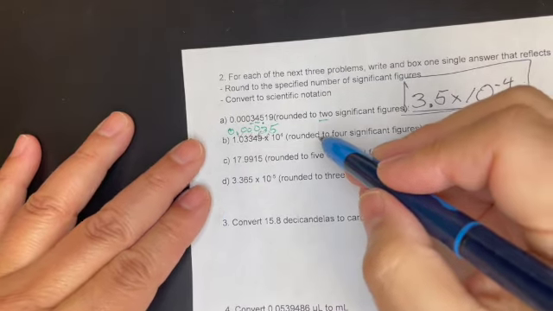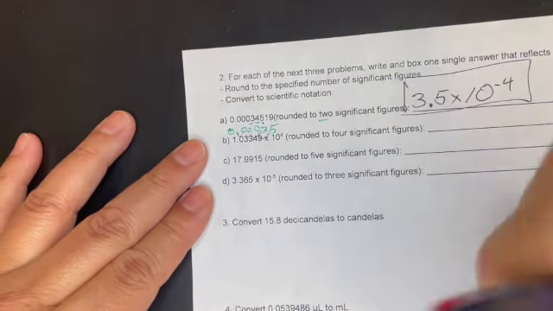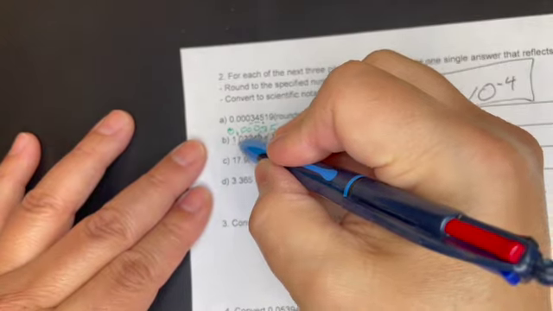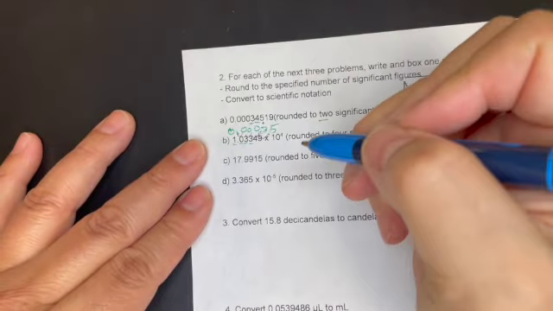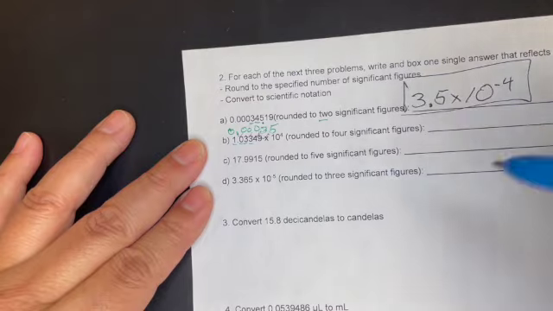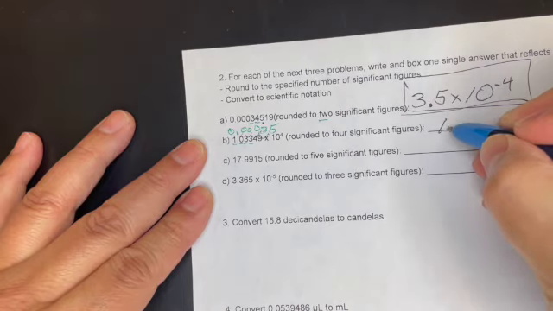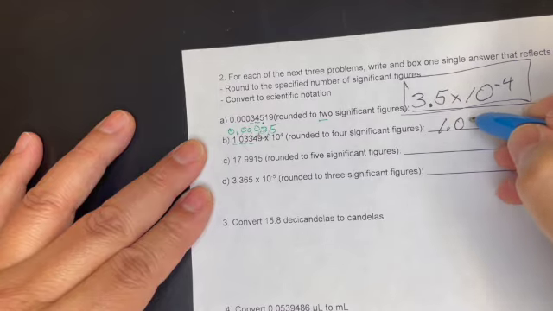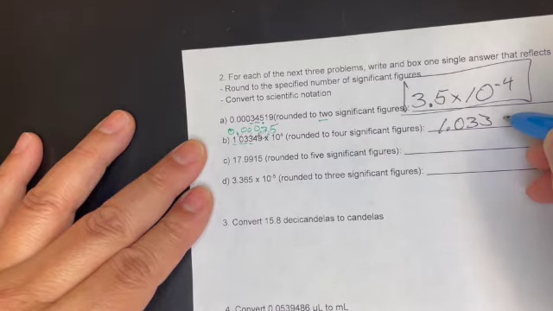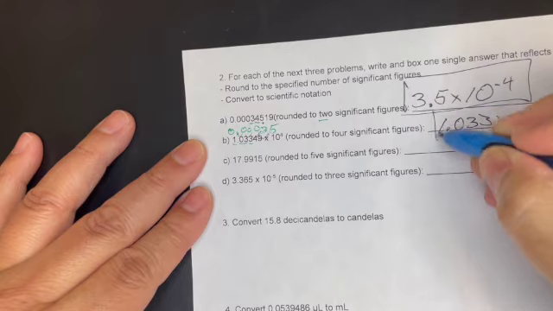Here, we're going to round to 4 sig figs. Here we have 1, 2, 3, 4. I don't have to round up. And that's already in scientific notation. So it's 1.033 times 10 to the 4th.